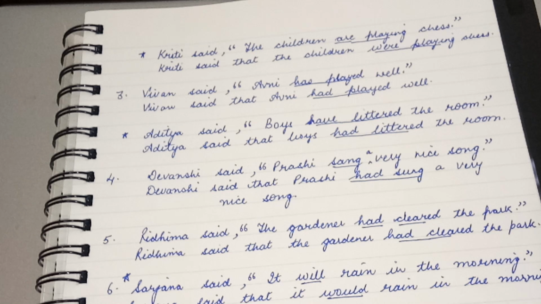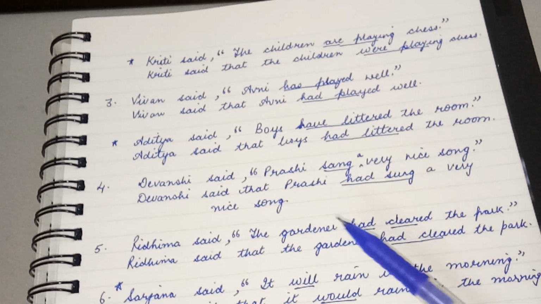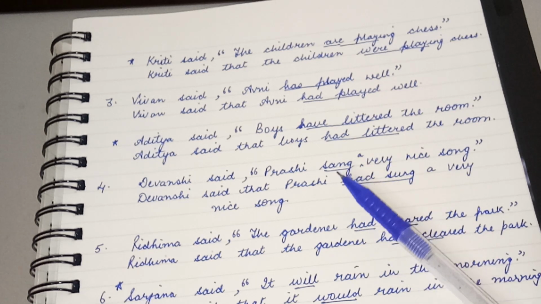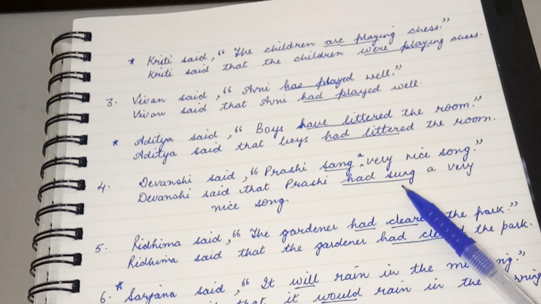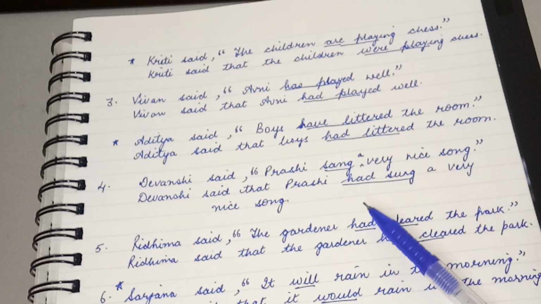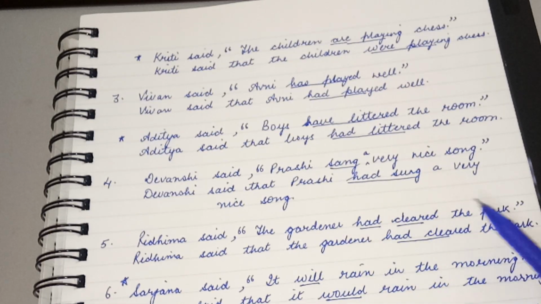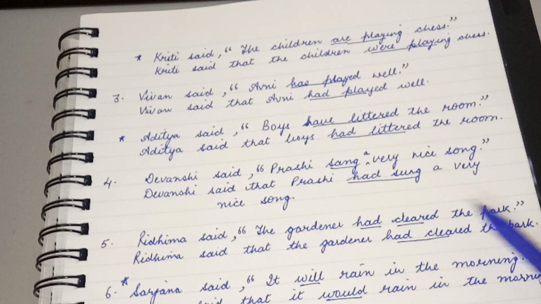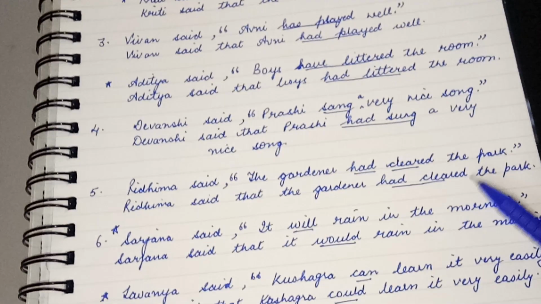Devanshi said, Prashi sang a very nice song. Devanshi said that Prashi had sung. See, simple past changing into past perfect. Prashi had sung a very nice song. Ridhima said, the gardener had cleared the park. See, this is past perfect. It will undergo no change. Ridhima said that the gardener had cleared the park.